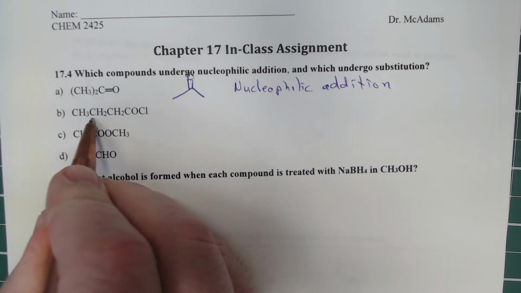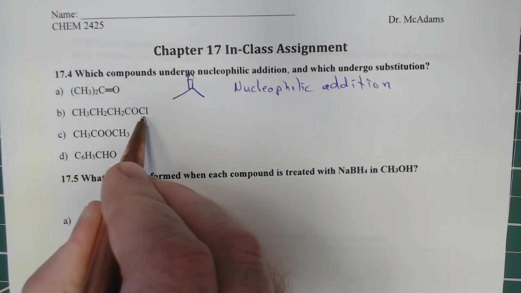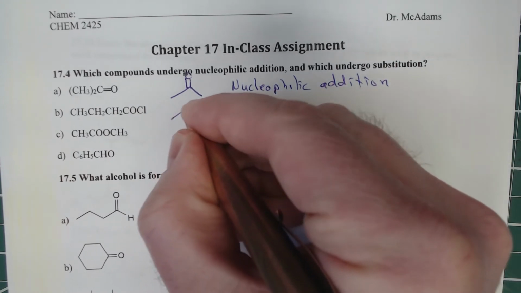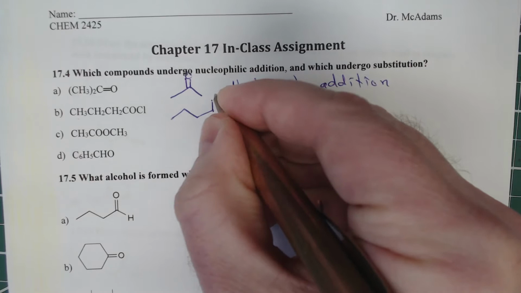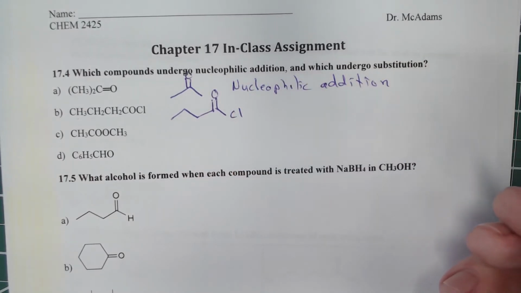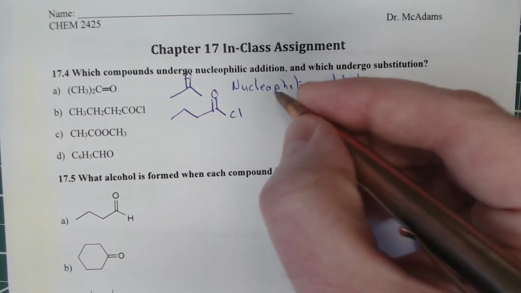All right, here we've got CH3, CH2, CH2, carbonyl, and then chloride. That is an acid chloride. Let's go ahead and draw it. Acid chlorides are in the category of things that undergo nucleophilic substitution.